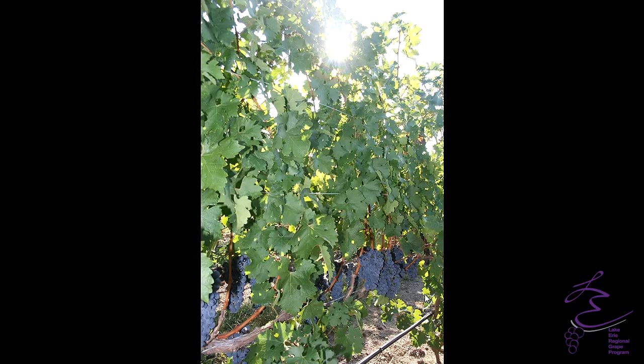So the fundamentals of vine productivity, not only on a per vine basis but on an acreage basis, has to do with intercepting sunlight, taking the sun's light energy and turning it into chemical energy for vine growth and productivity.